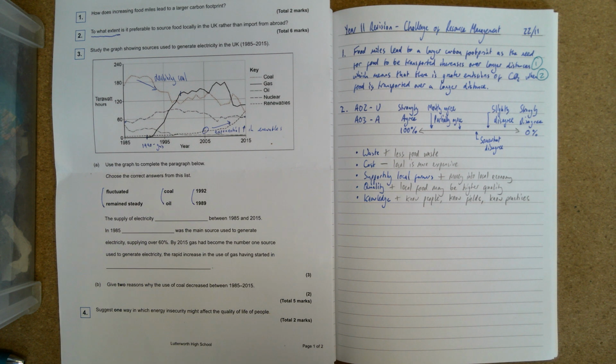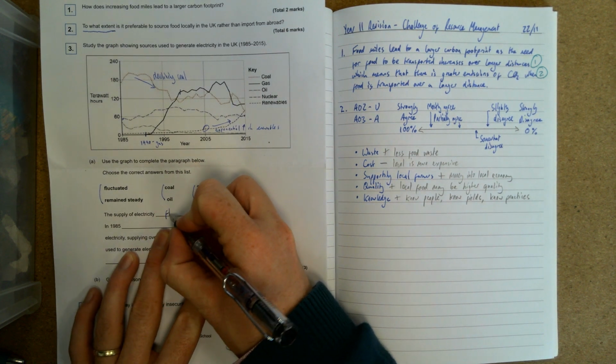Well, from that, we can look at the graph and we can see that sometimes it goes up, sometimes it goes down. The word for that is fluctuated.